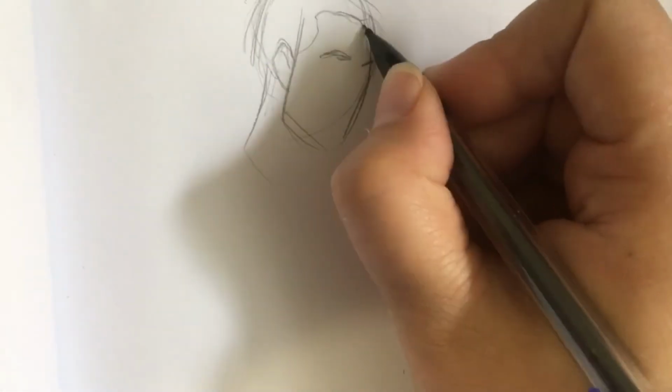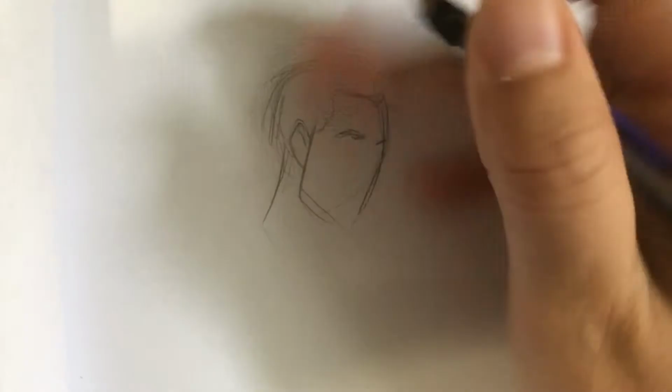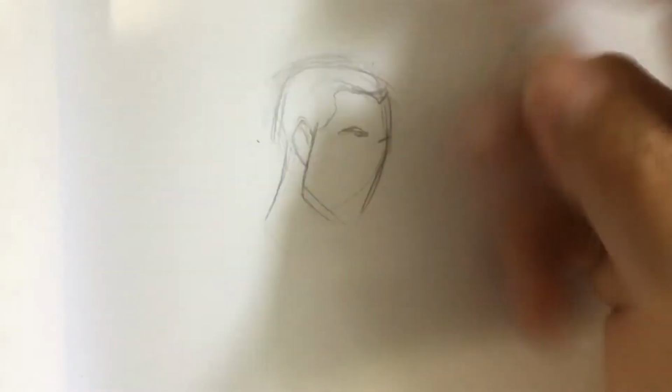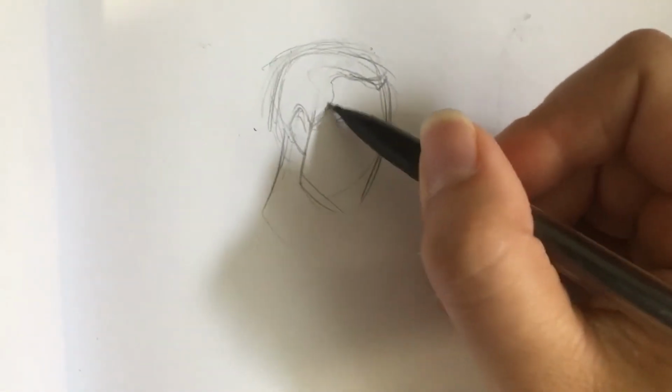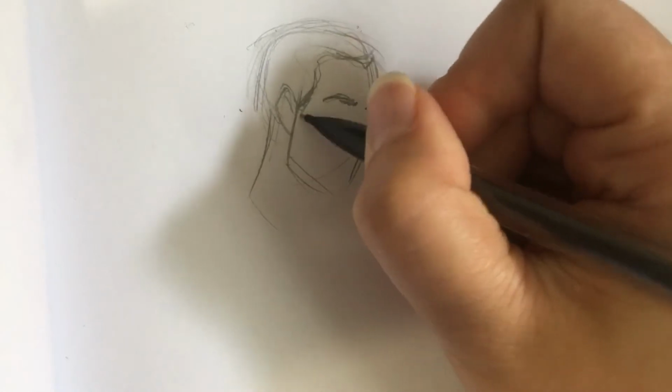Depending on the type of character, some people have a widow's peak, some people have a rounder hairline. Sometimes if it's a guy, the hair goes back a little bit further because they have a receding hairline. Generally, I try to draw a light outline as to where the hair's going. We're doing this guy here.